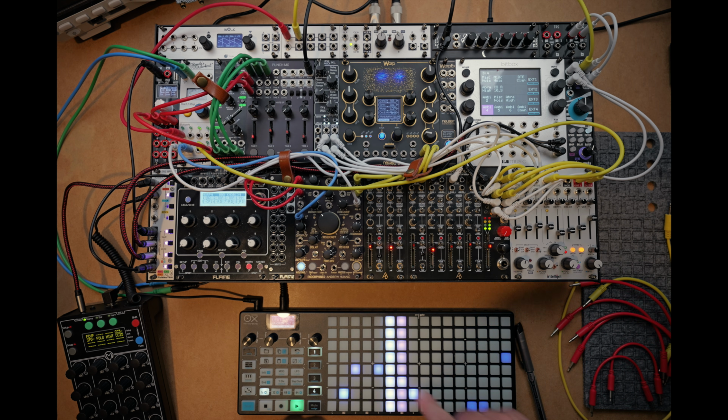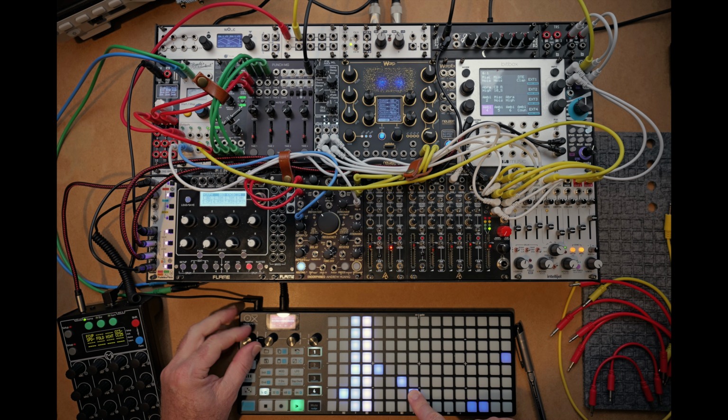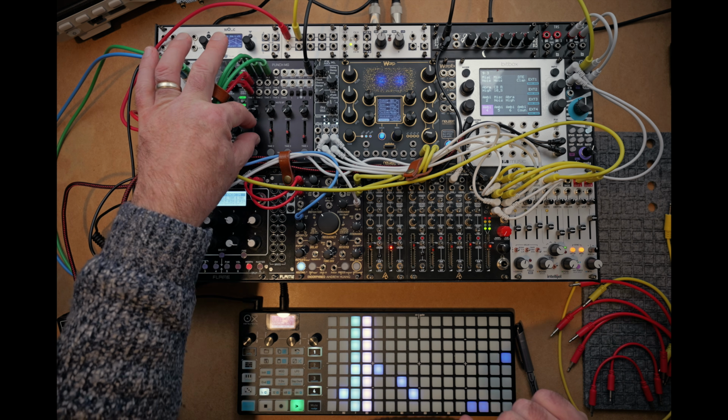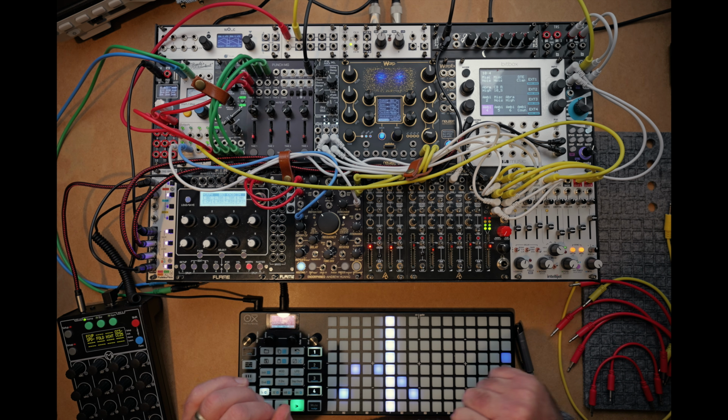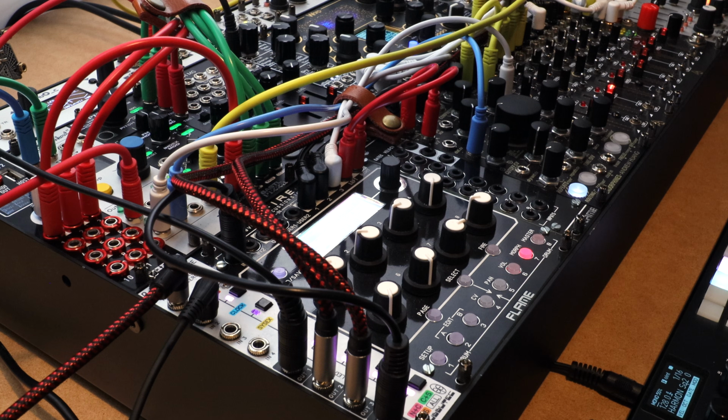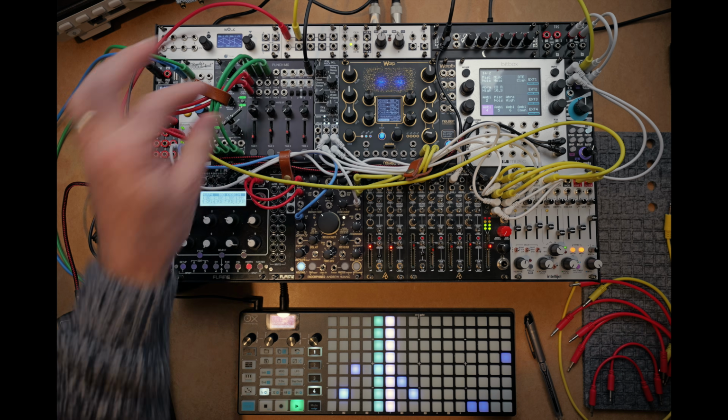So we get different notes of different velocities. I think this one is a pretty high velocity. If I turn that way down, you hear the release time on this built-in envelope here is being modulated, because if you look over here, the velocity is coming out, modulating time. Okay, so far so good.